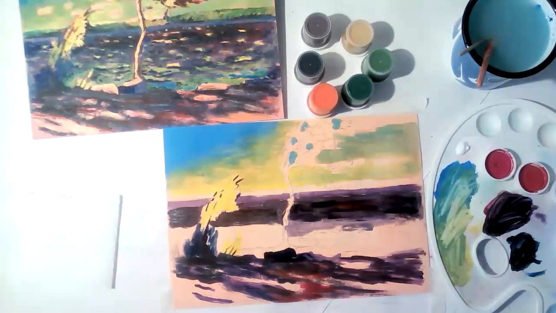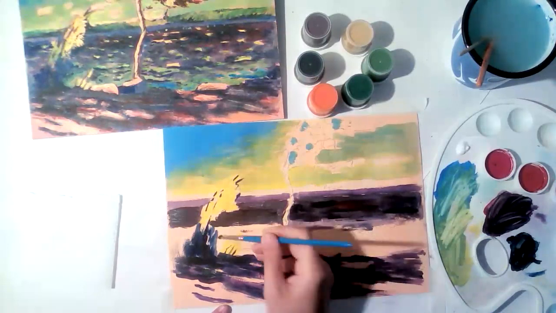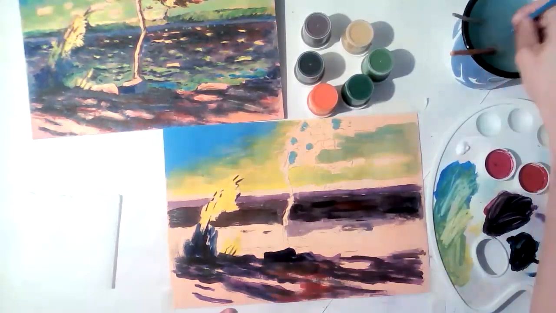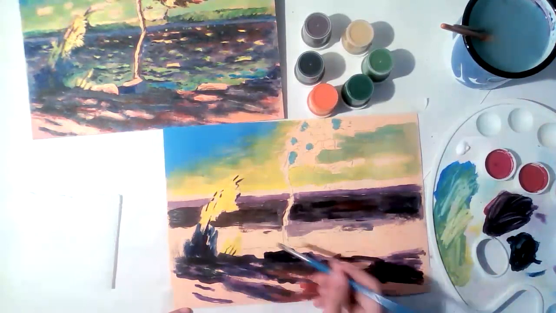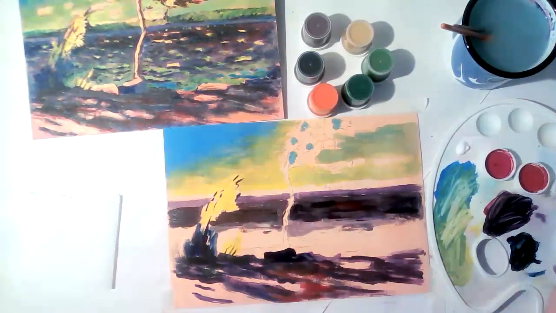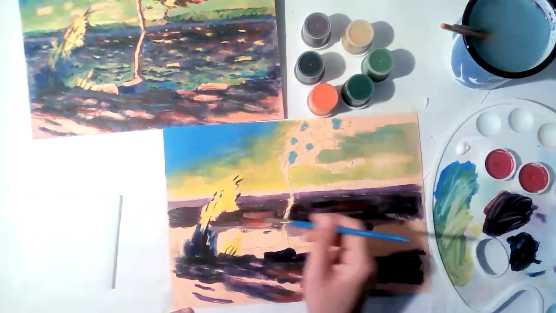When I put yellow or pink, they look light when wet, but when they dry, they look darker. It's kind of funny. So, this dark purple, and maybe also some red strokes.